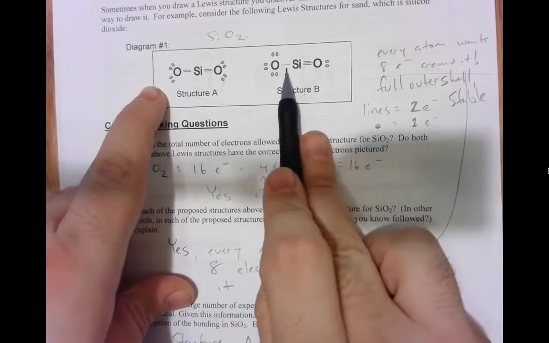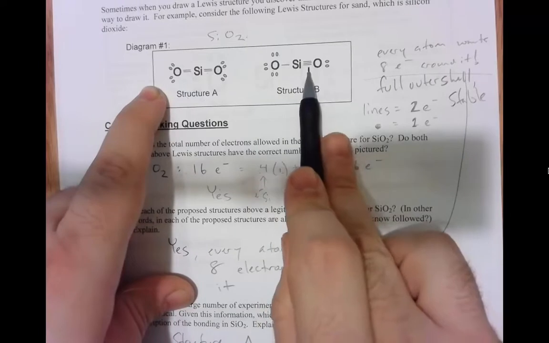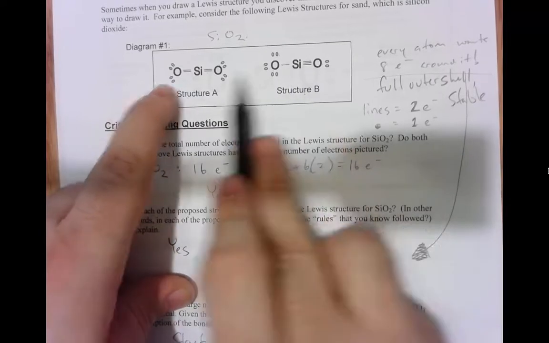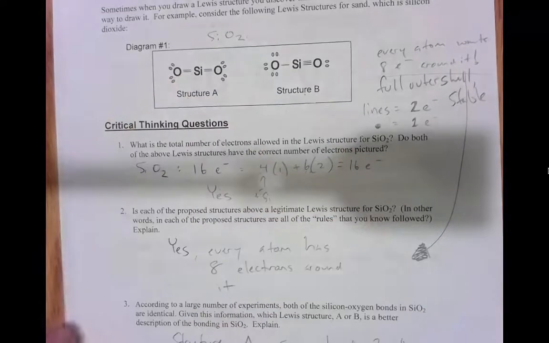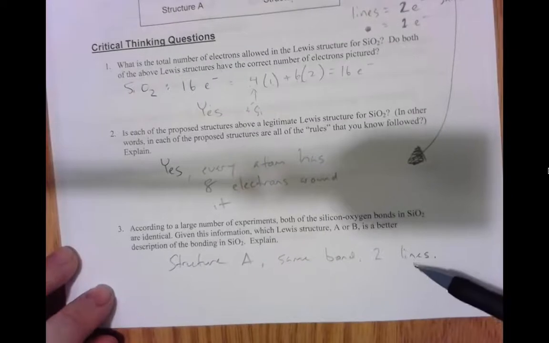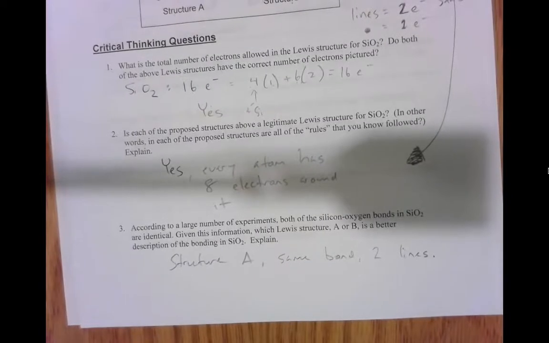This one on the right, the first oxygen bond has 1 line, and the second oxygen silicon bond has 3. So as you can see, those bonds are not identical. These bonds are identical because they have the same number of lines. So we see structure A has the same bond, 2 lines.